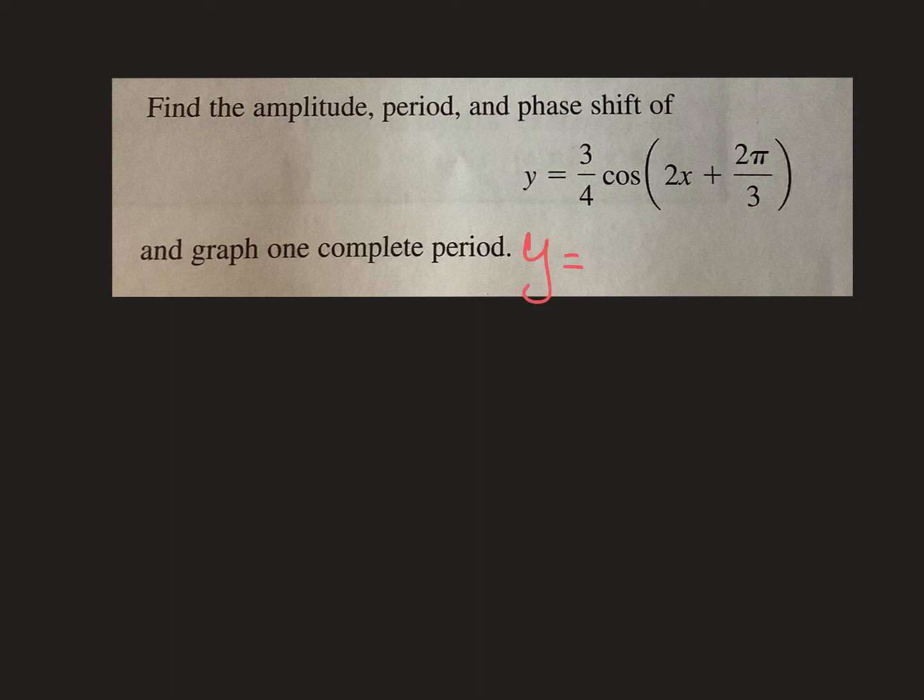So what I'm going to do, anytime there's a number in front of the x, we're going to factor out that number. I don't care what else is in there. It's like taking out a GCF. So if I take that 2 out, it just leaves x. And if I take a 2 out of that 2 pi over 3, it just leaves pi over 3. Basically just divided it by 2 or cut it in half.